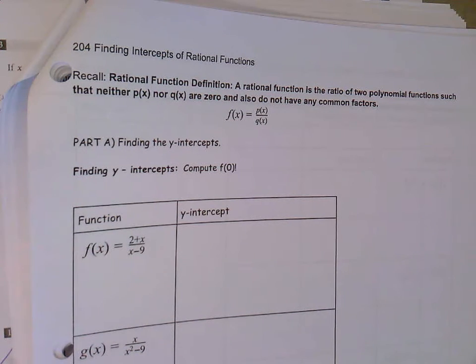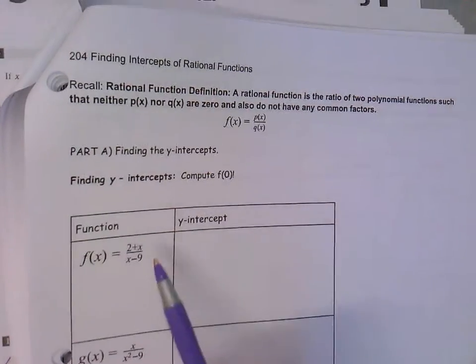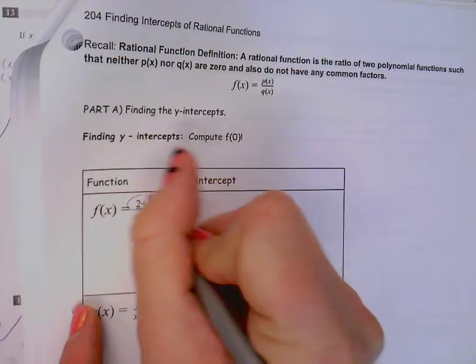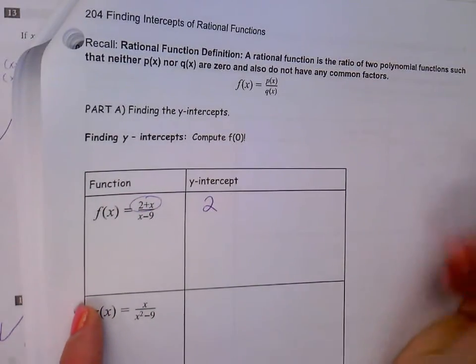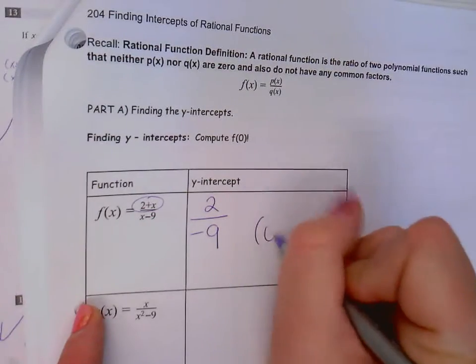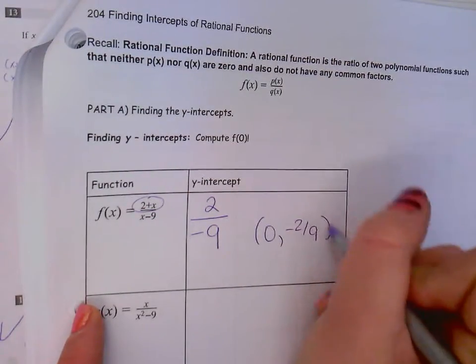In 0. So that shouldn't be any new idea at all, right? So if we plug in 0 for all of those x's, we're going to find our y-intercept. So I'll do kind of the first couple with you. If I plug in 0, what will I get? 2 in the numerator and -9 in the denominator, right? So 0, comma, -2/9 is my y-intercept.